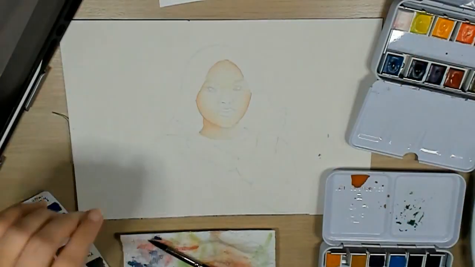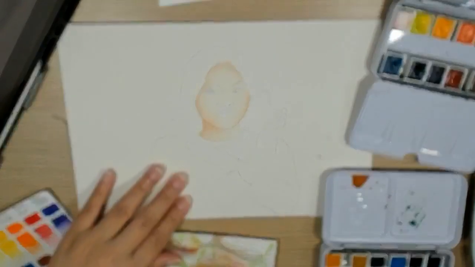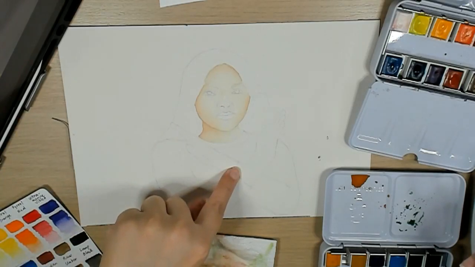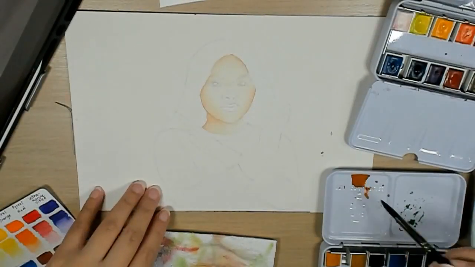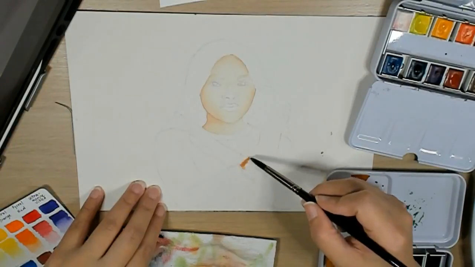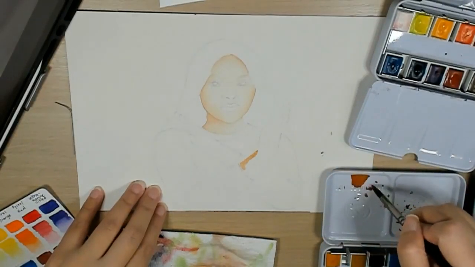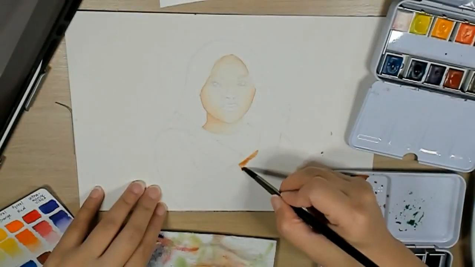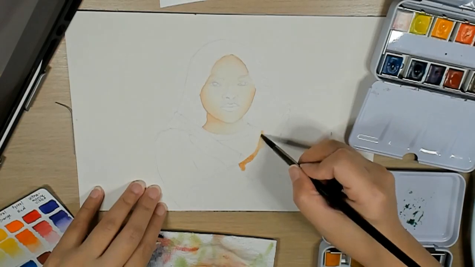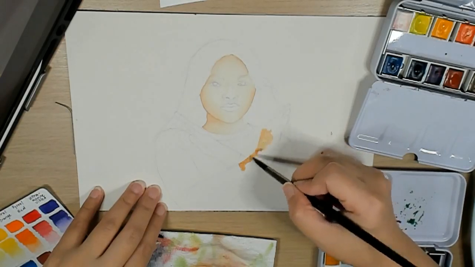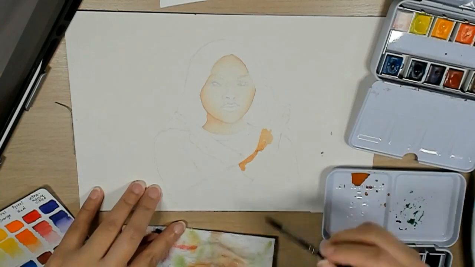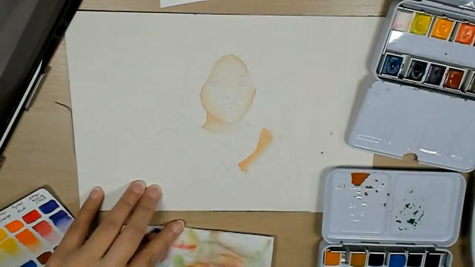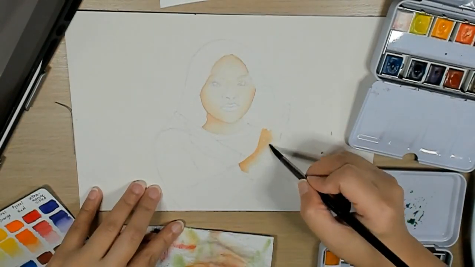So that's the thing. Okay, so now I'm going to do all the skin tones, which we also have with the hands. Again, this is step-by-step, so don't stress out. Just look at your reference photo and see where the deepest areas are, and that's where you drop your paint first. And then rinse your brush, use clean water, and lift it. Pull the color downwards to the lighter areas.